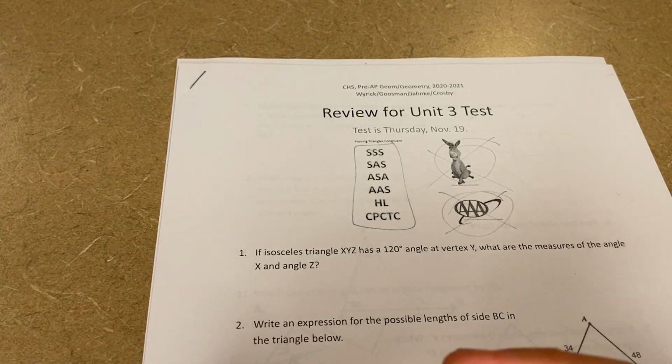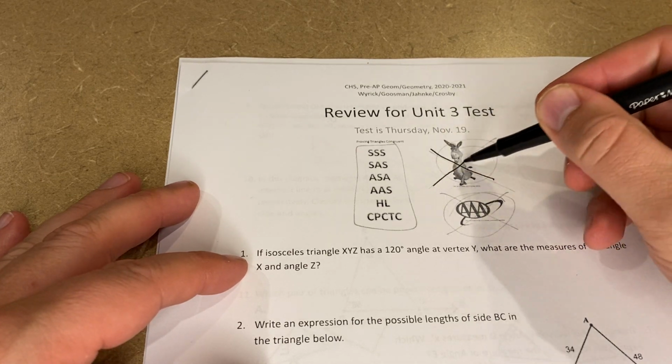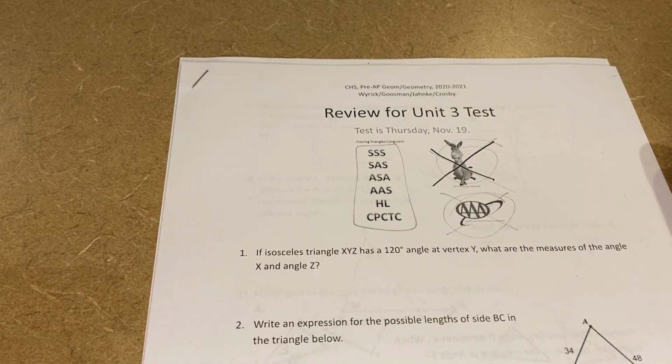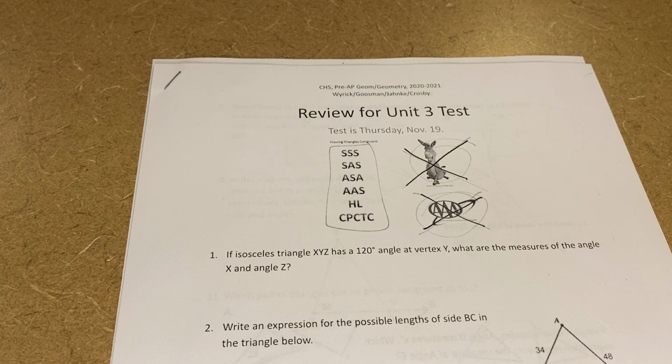Just a couple of quick things. Right up here at the top, we added in this nice picture for you. No donkeys in geometry. So angle side similarity is not a thing. You can't call AAA. So angle angle angle congruence is not a thing.